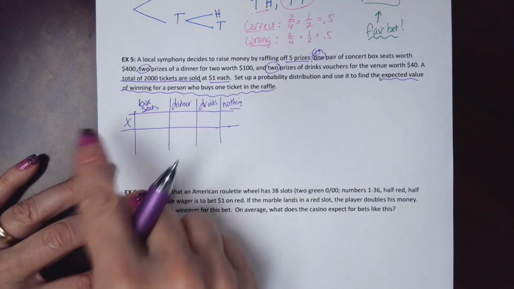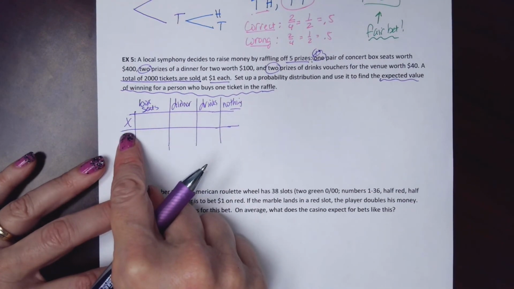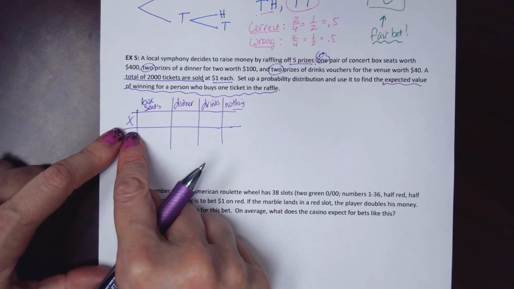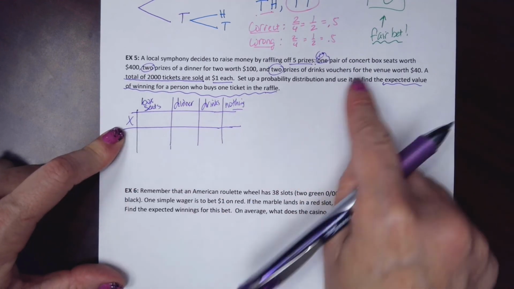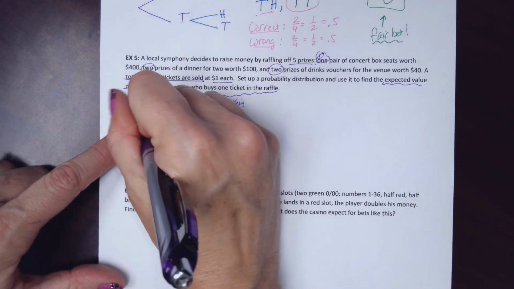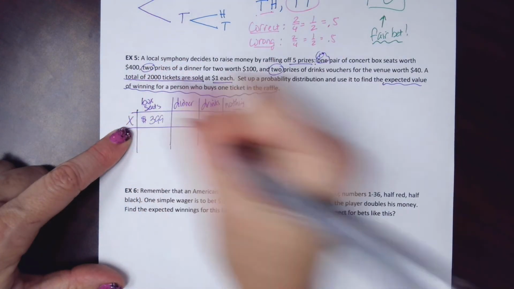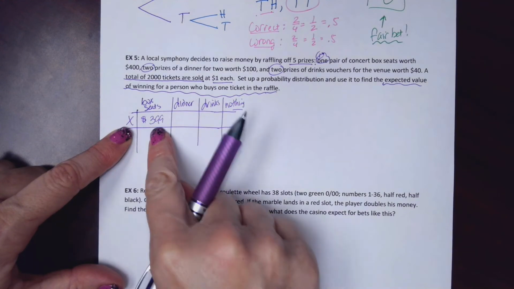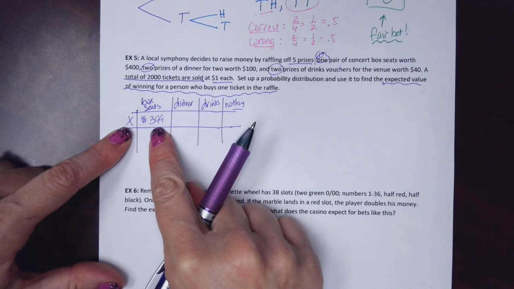So the expected value is X. That's how much money we come out ahead. Well, my ticket costs $1, so if I win the box seats, they're worth $400, but I spent $1. So my expected outcome, my expected value, is a gain of $399 worth.